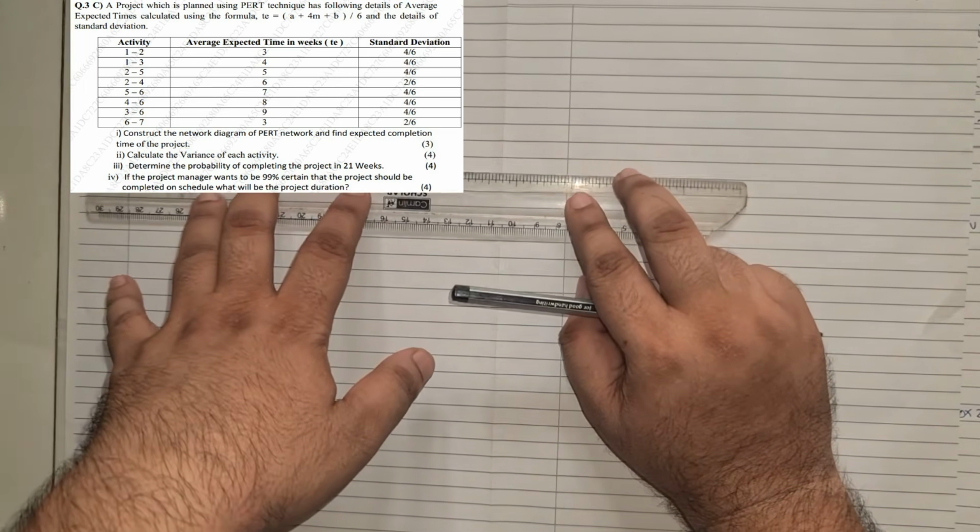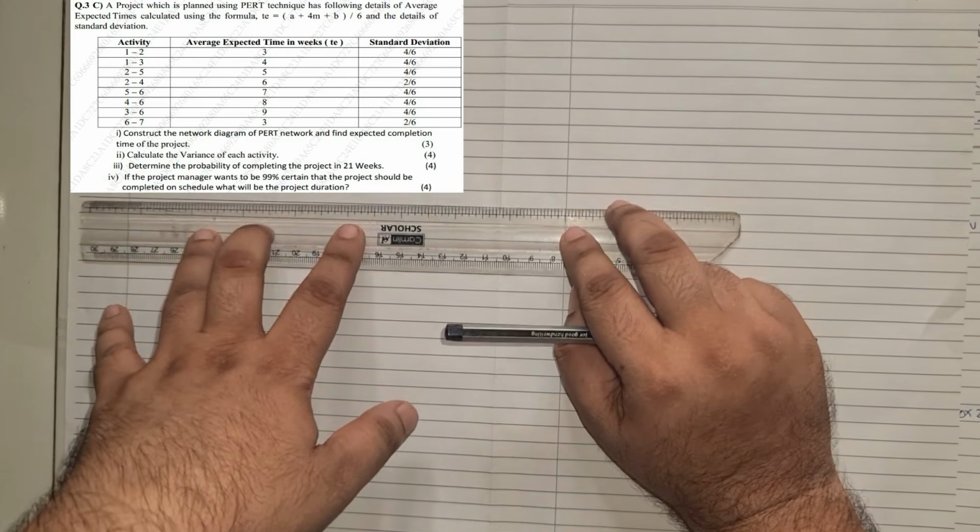Okay, now when such kind of sum is given, let us see how to solve it. The very first thing they ask us is to find the variance. So what we'll do here is, we will construct a table.